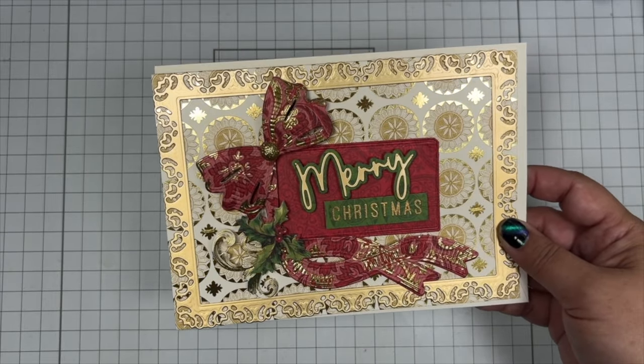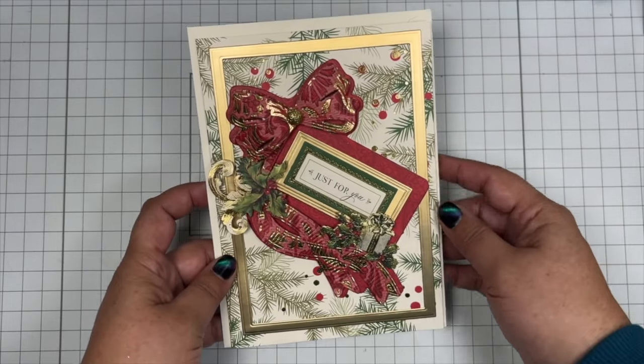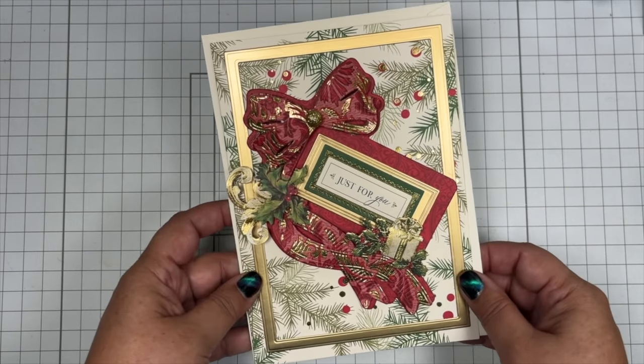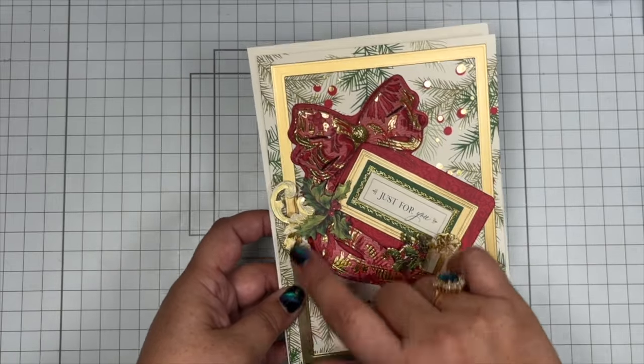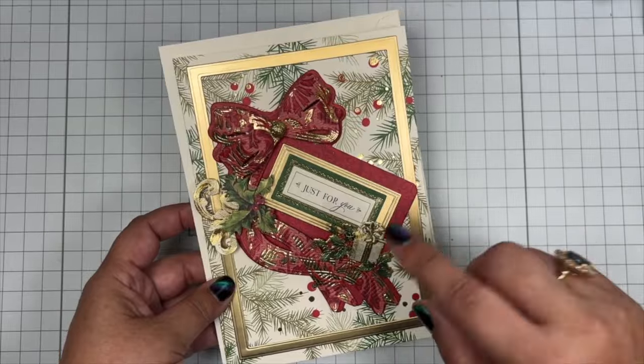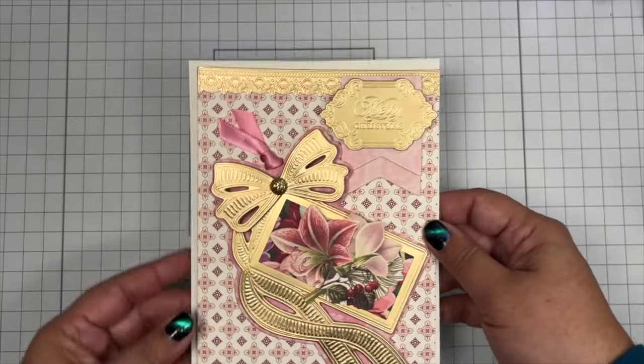There's that one. And then there is this one. So this is the other side of the tag. So again, this was like a scrap border. But I liked how it framed the tag. So see, the scraps will even work when it's Anna's beautiful papers. Here is the next one.